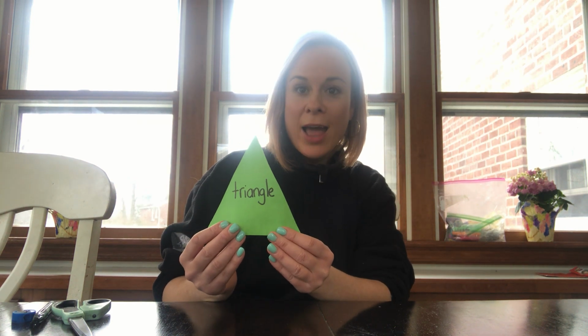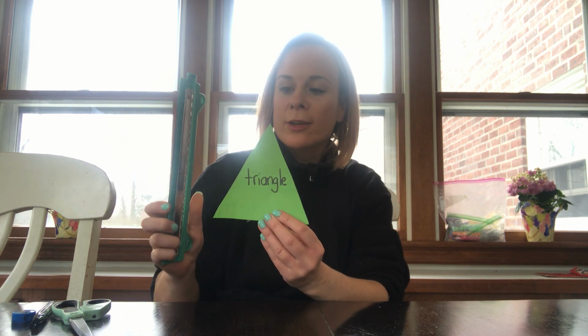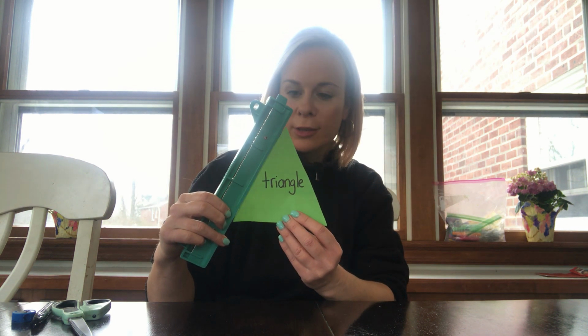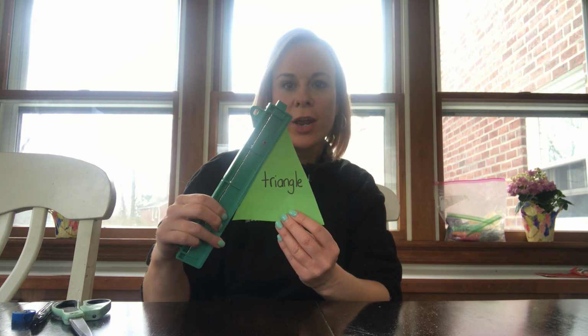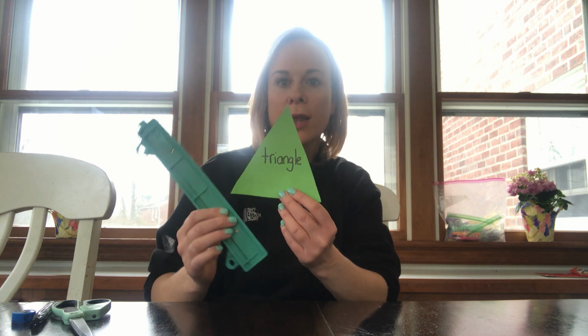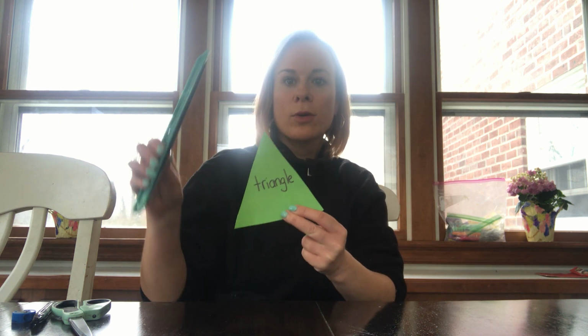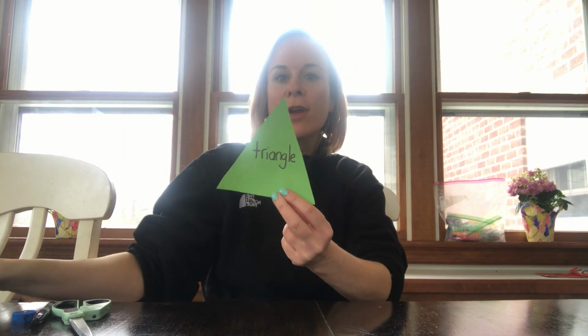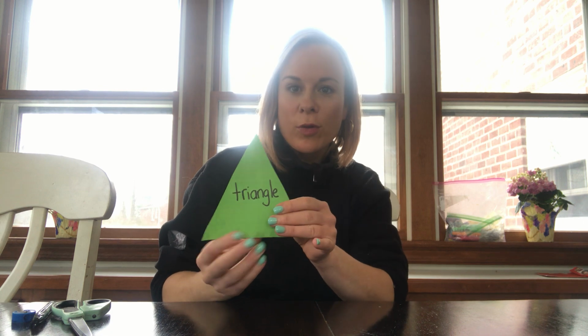Let's talk about this shape. This is a triangle. So a triangle, boys and girls, has, let's see the sides. And remember, if I got my ruler out again, I could see that there's a straight line. Even though it's slanted, it's still a straight line. So that's 1, 2, here's another one, 3. So you can see right now that the triangle, which is green, has 3 sides.